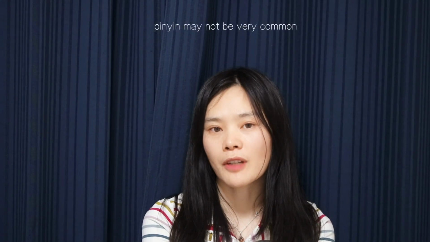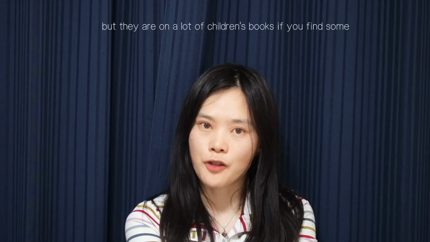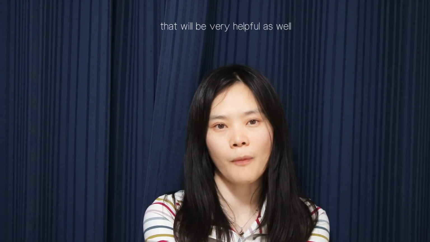Pinyin may not be very common on websites or regular books or newspapers, but they are on a lot of children's books. If you find some, that will be very helpful as well.